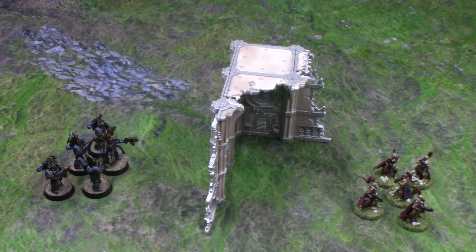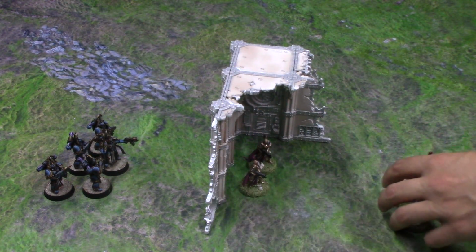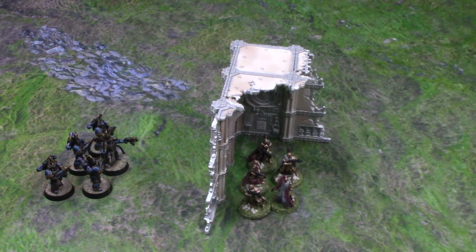Models in or on the terrain feature can be seen. Okay, so if you're inside the terrain feature, you can be seen. So for instance, neither the sisters nor the Rubric Marines can shoot each other. If the sisters were to move up into the terrain feature, like this, then both the sisters could shoot out and the Rubric Marines could shoot in.